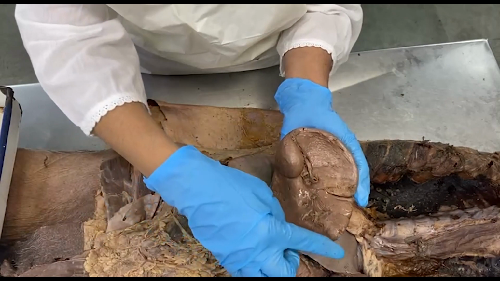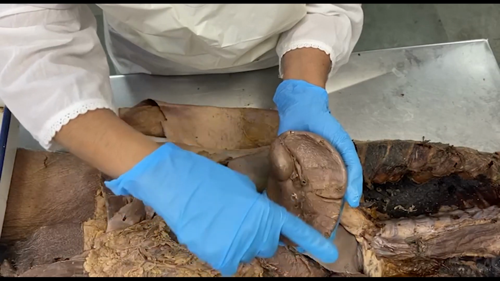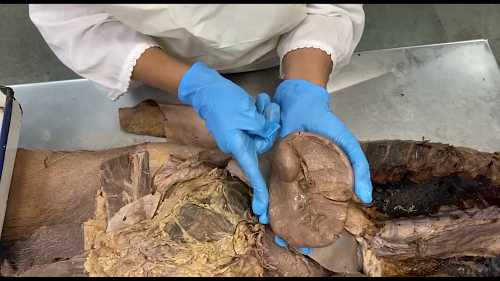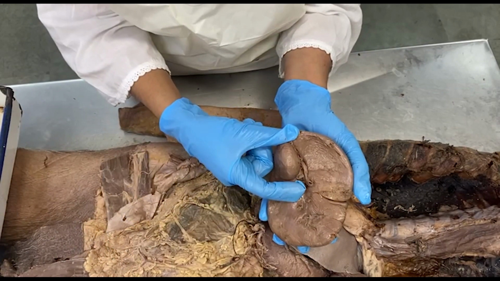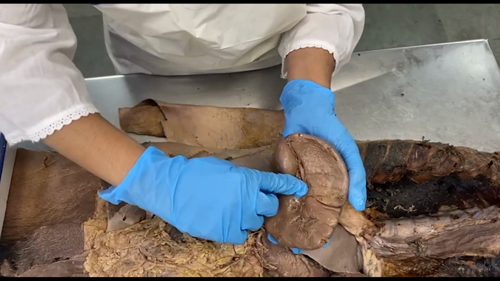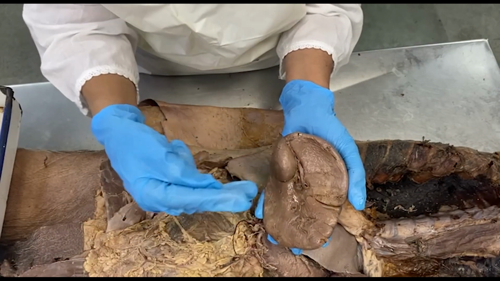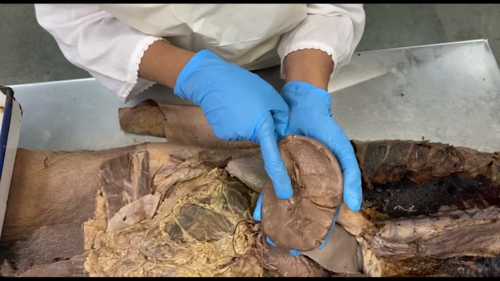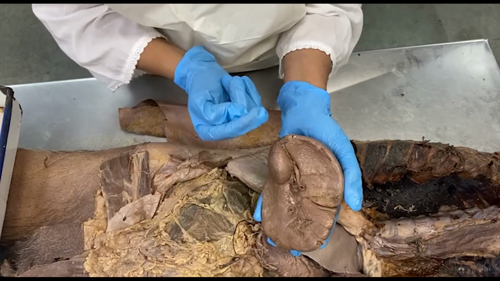So we have identified the anterior border, the posterior border, the superior border which is notched, and an inferior rounded border. Apart from these borders, there is another incomplete border known as the intermediate border. So this is the intermediate border. This area represents the hilum of the spleen, where splenic vessels either enter or exit the spleen.